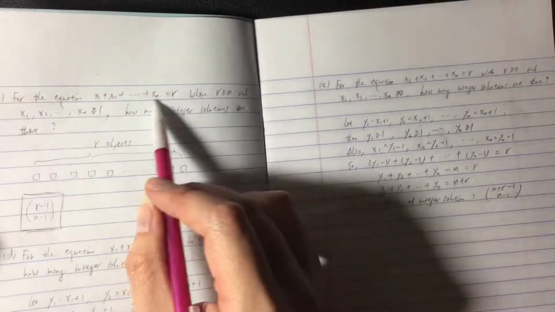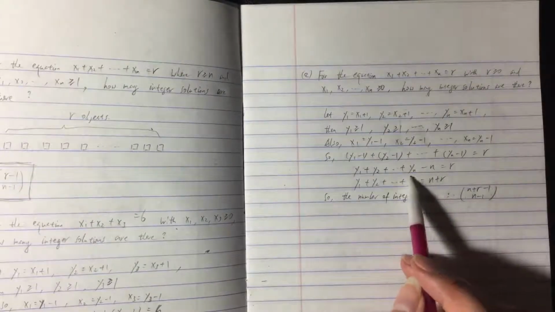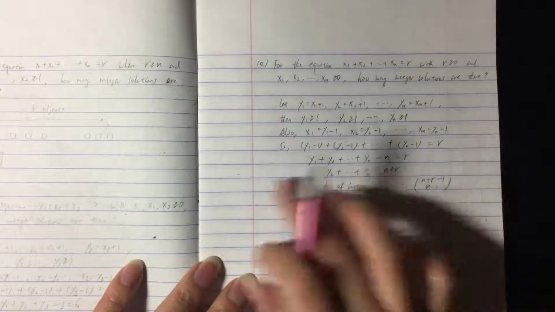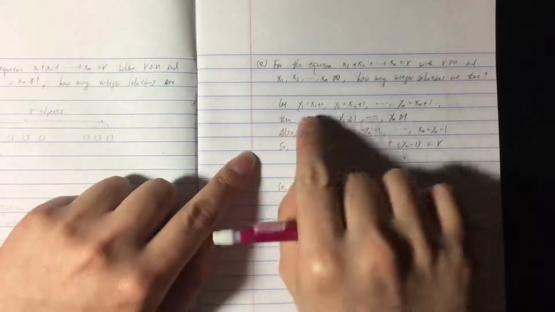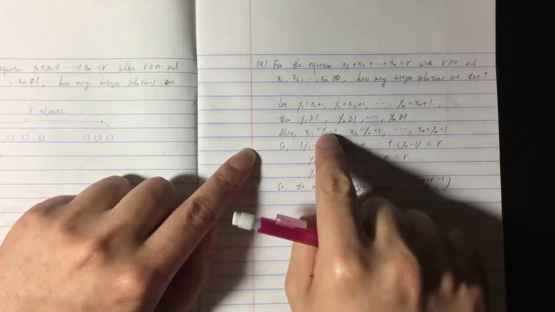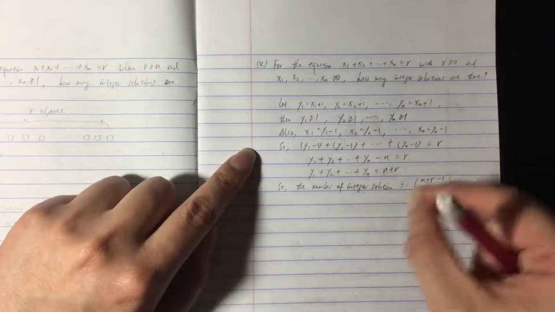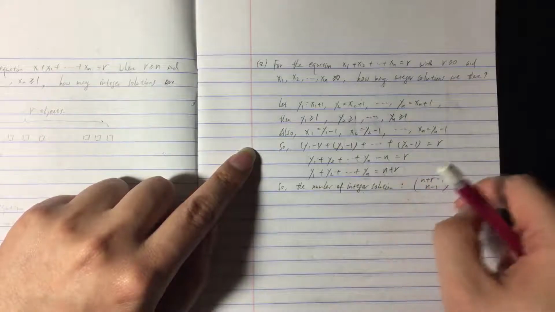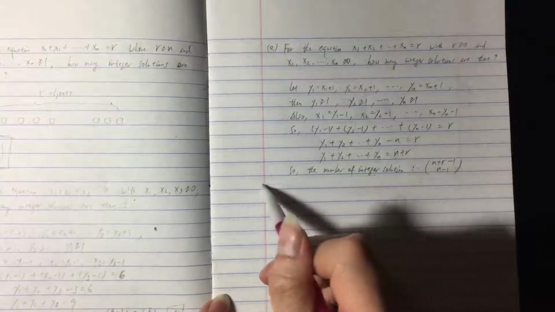This n is the same as this n. This n represents the number of variables. There are n variables in this equation, and we also have n variables in this equation. So we have this many solutions for the y's, but the difference of x and y is 1. For every solution for y, I can find a solution for x. So we have the same number of solutions to the x and y. Since we have this many solutions to y's, we also have this many solutions to the x. So keep this in mind.